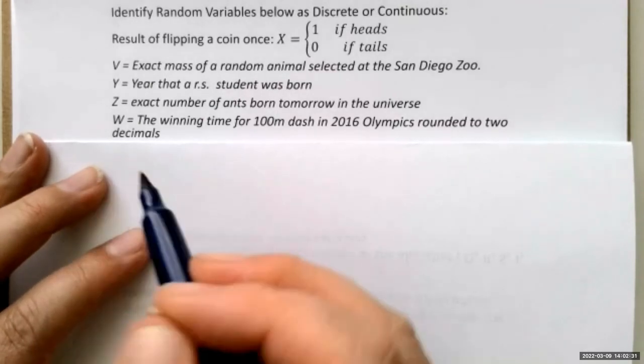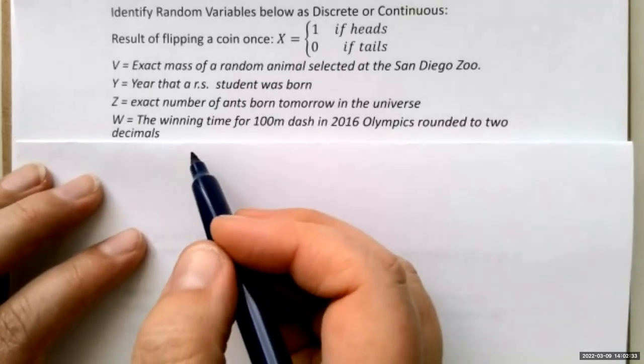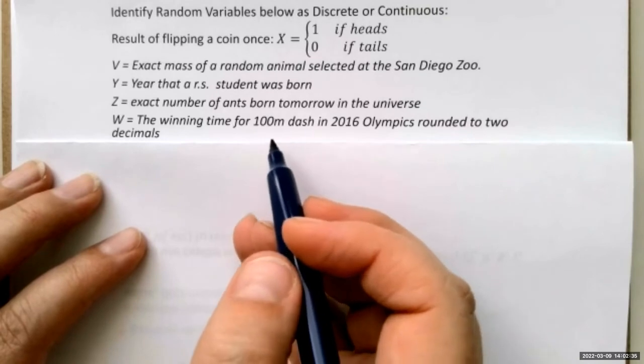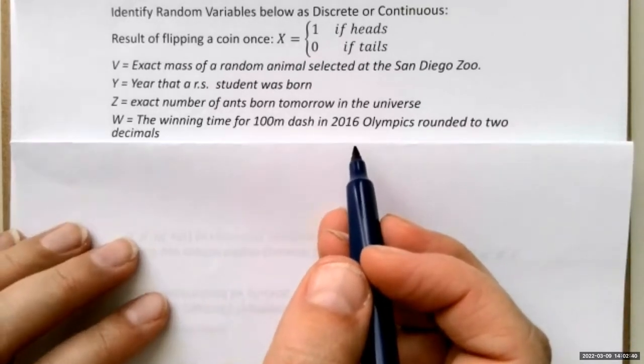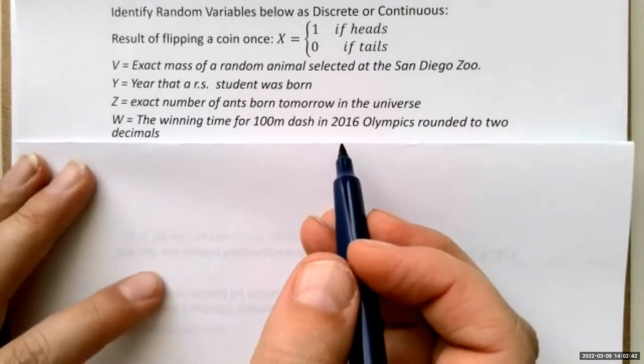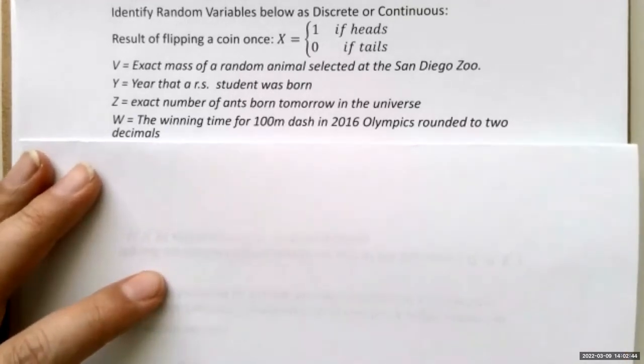Let's talk about variable W. The winning time for the 100-meter dash in 2016 Olympics rounded to 2 decimals. And I want you to pause here and try to answer this question.